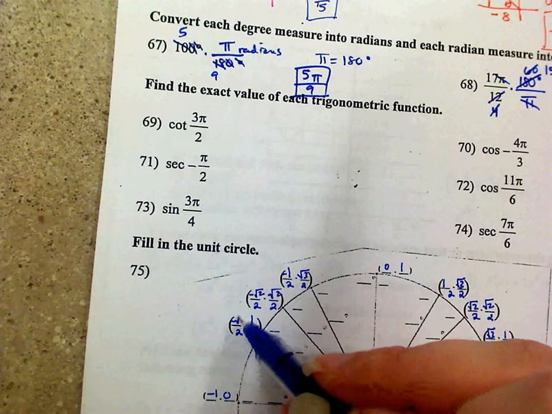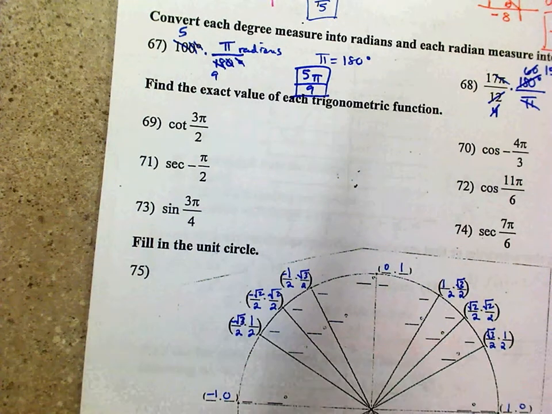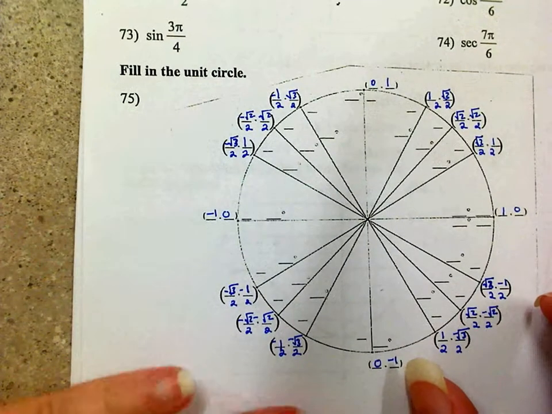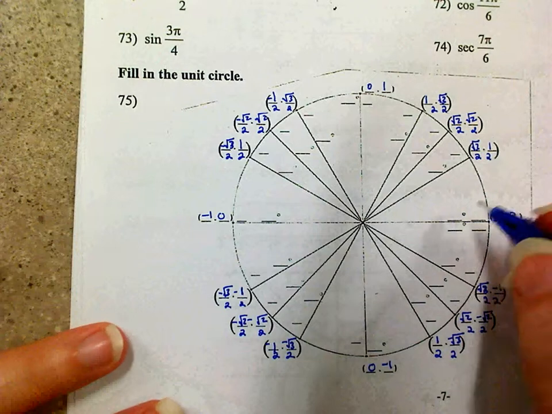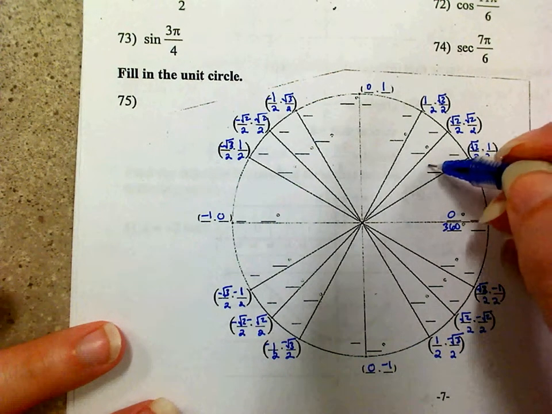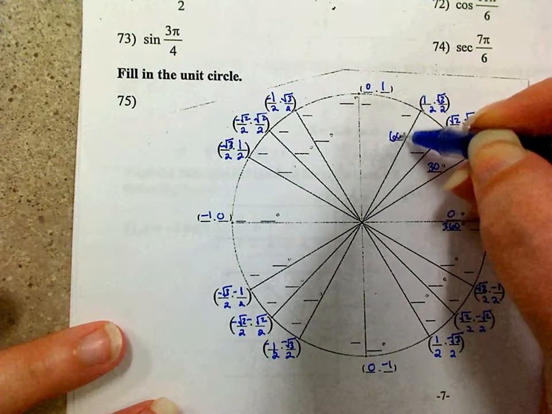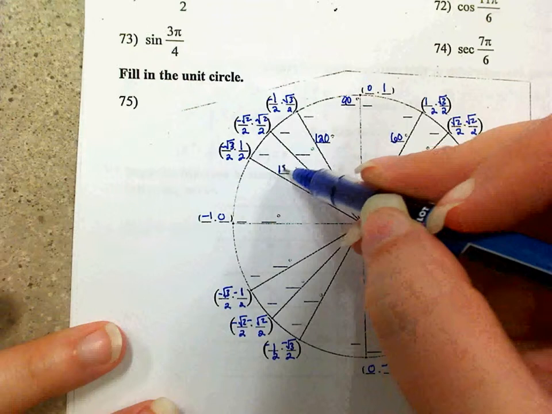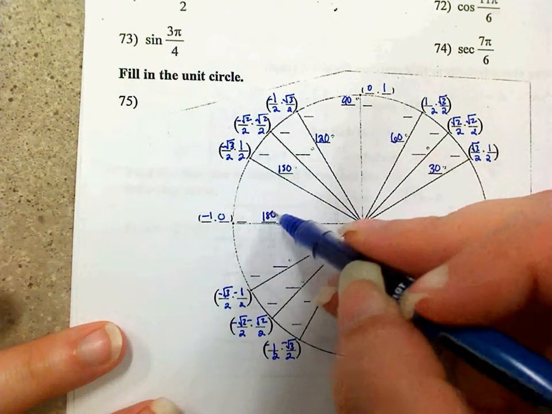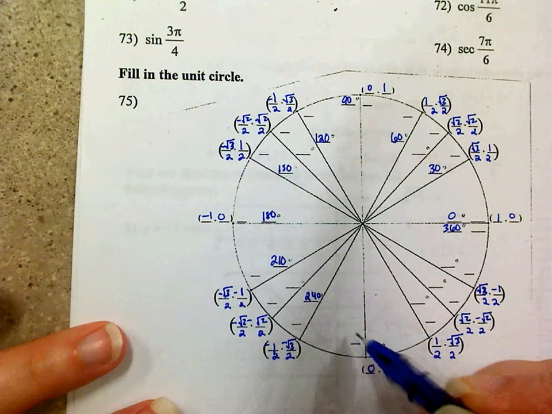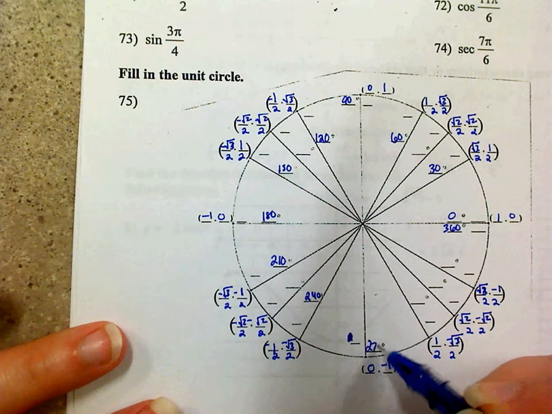Oh, I totally just left half of that off the screen. Yay, okay. So, 0 degrees, 360 degrees, 30 degrees, 60 degrees, 90 degrees, 120 degrees, 150 degrees, 180 degrees, 210 degrees, 240 degrees, 270 degrees, 300 degrees, 330 degrees. I just went by 30s.